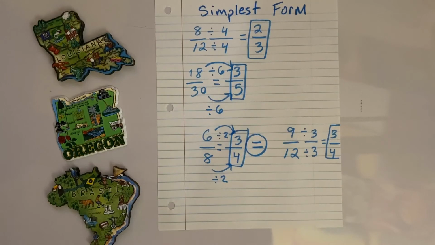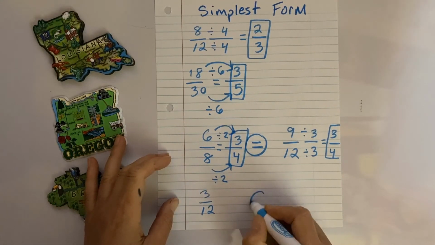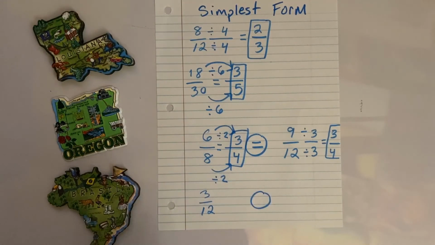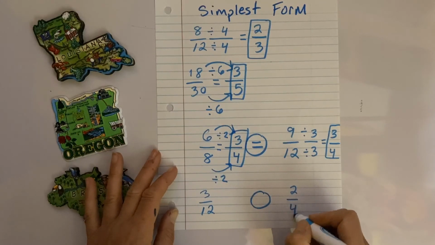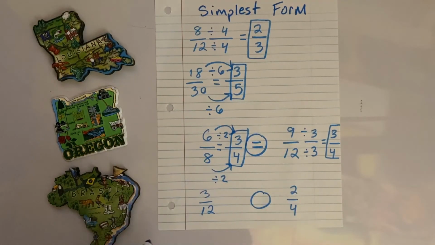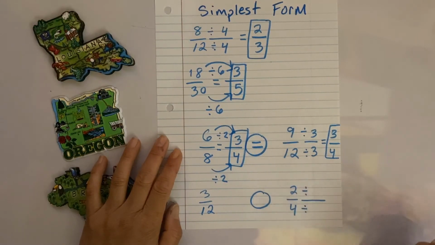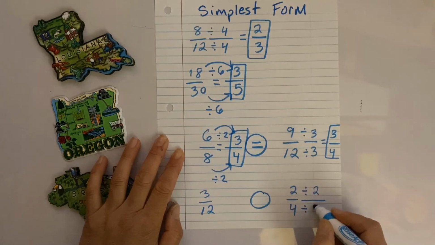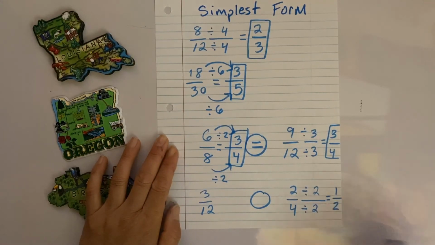So let's compare 3/12. And I want to see, is it equal to or equivalent or not equivalent to 2/4. Okay. And sometimes you can tell right away, like once you get used to this, you'll be able to almost just by looking at it know if they are or not, but we'll show the work anyway. So 2 and 4, what can I divide both of those by? They can both be divided by 2, and I'll get 1/2 on this side.